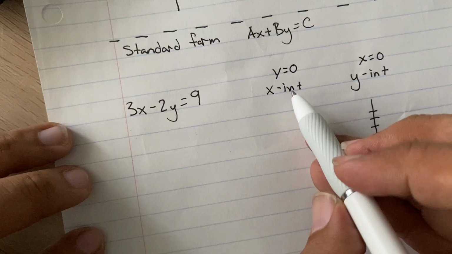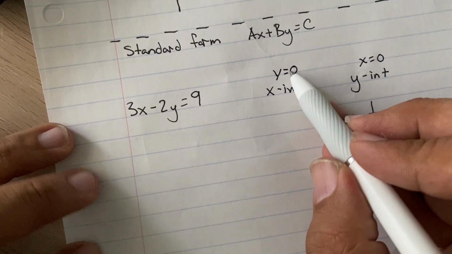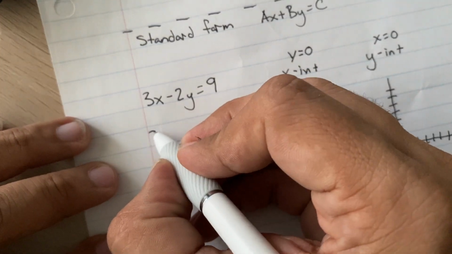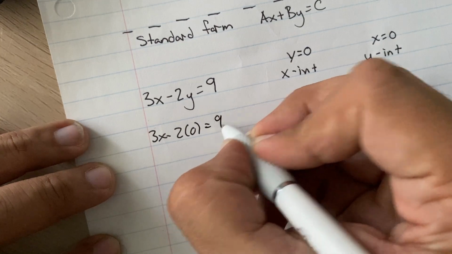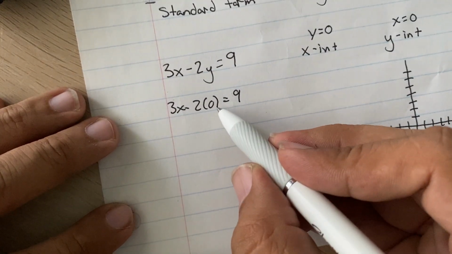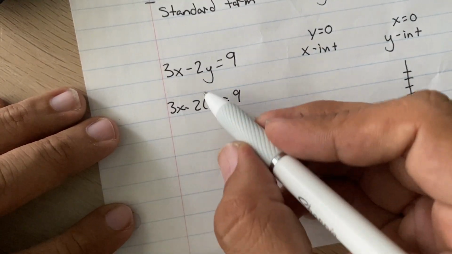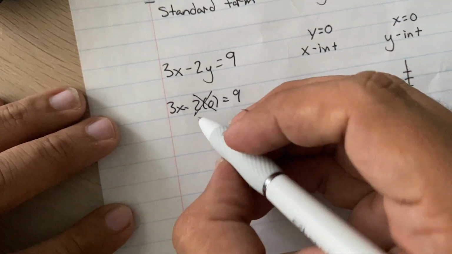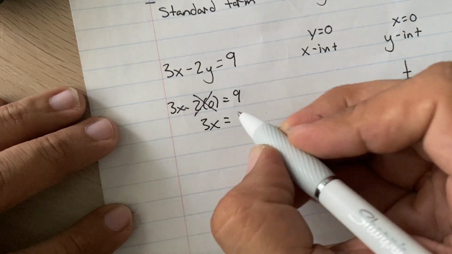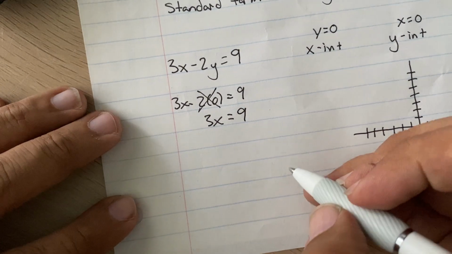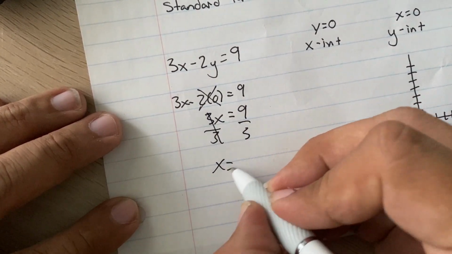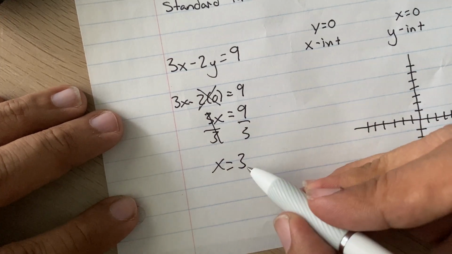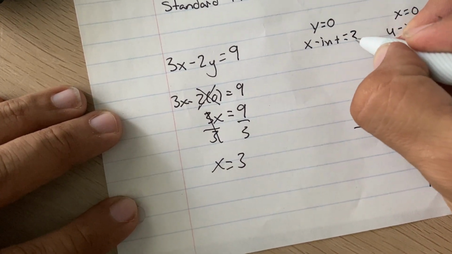So let's find the x-intercept first. So that means y equals 0. So I'm going to write this equation, but instead of writing y, I'm going to write 0. So negative 2 times 0 is 0. So this is now gone. I'm left with 3x equals 9. Divide by 3, divide by 3, x equals 3. So the x-intercept is 3.